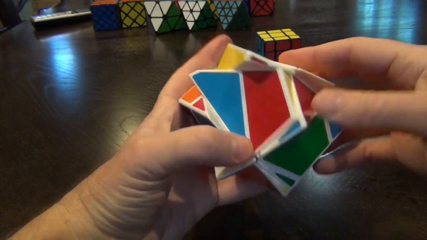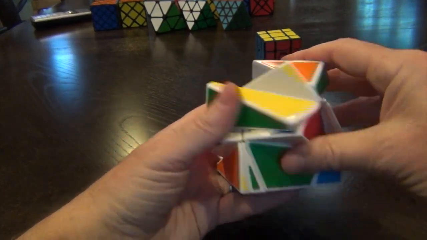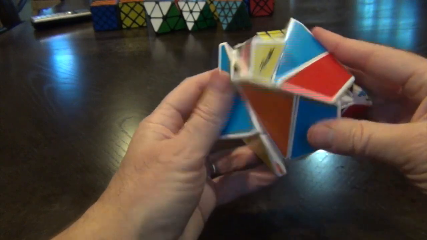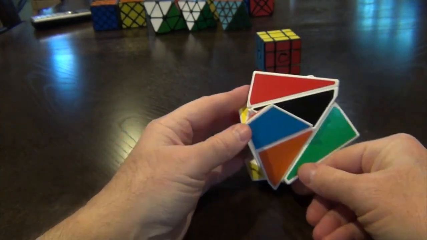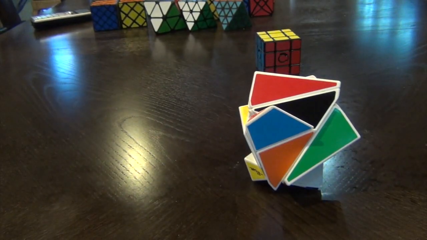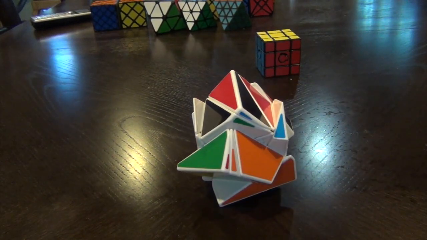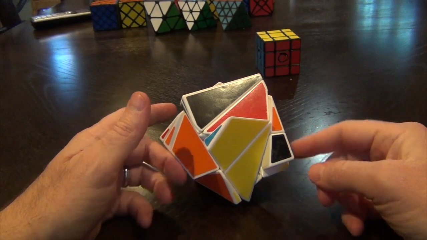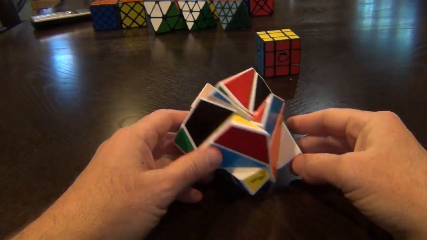Move this here, and this wants to go over here. Okay, so there we go. So here's a nice scrambled insanity cube. What we're going to do is we're going to work backwards, but there's one step that we haven't gone over, which is getting it back to the cubic shape. And it's not as hard as you might think.